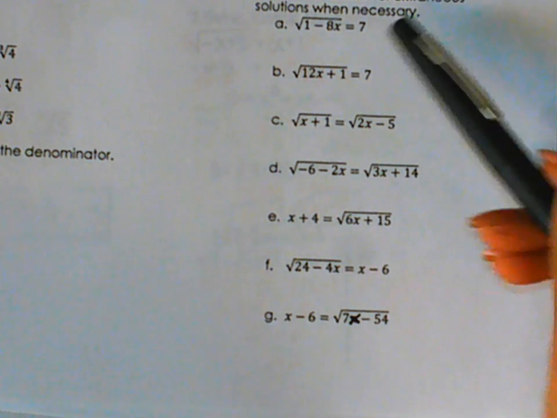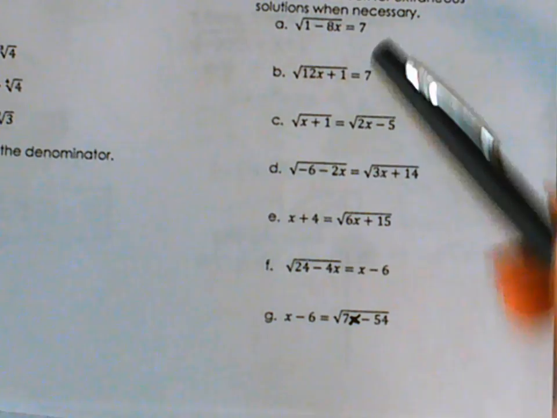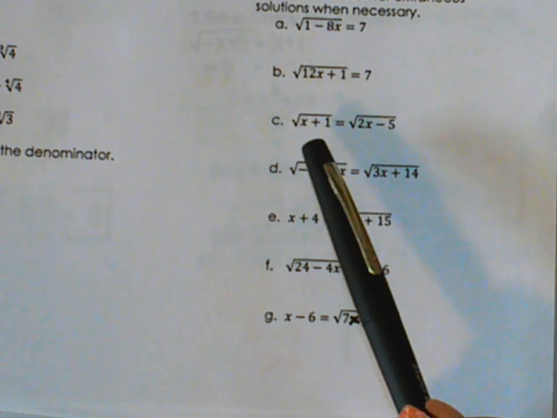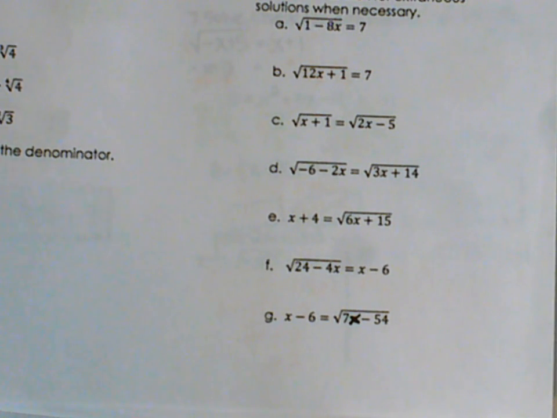For A and B, since it's not a binomial, you should be fine. You just square both sides, and then you could combine like terms from there. For C and D, remember that when you square one side to get rid of the radical, it would also get rid of it on the other side. So then you just solve like we did in chapter 1.